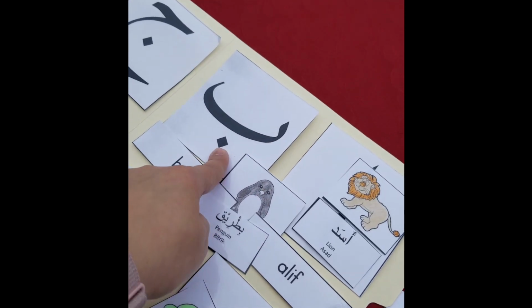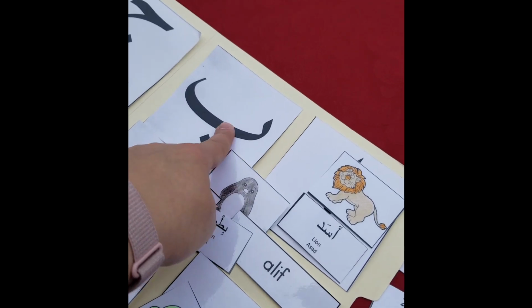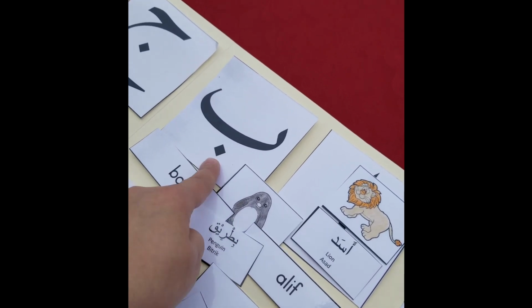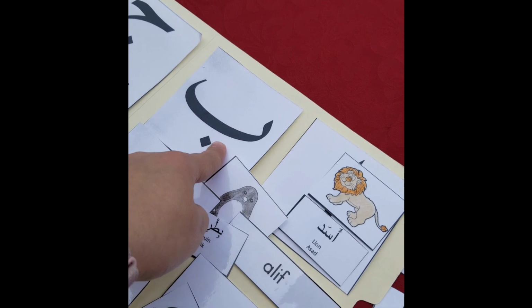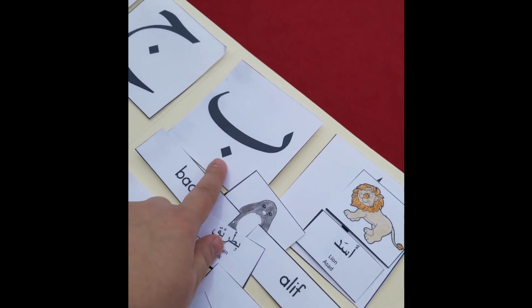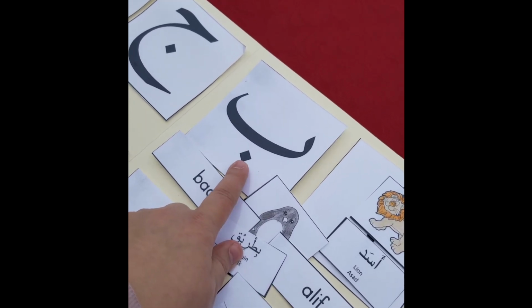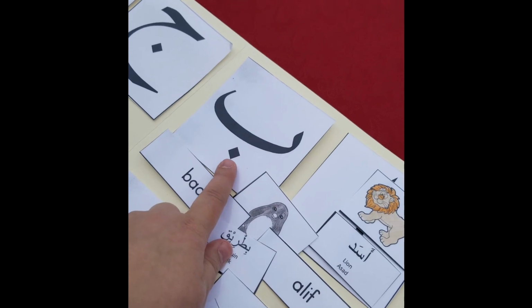It has one dot on the bottom, bottom bar.